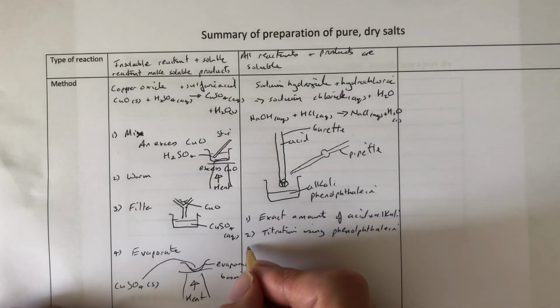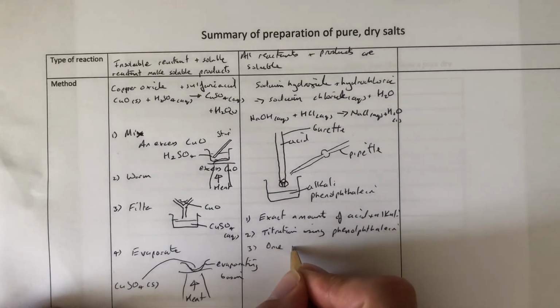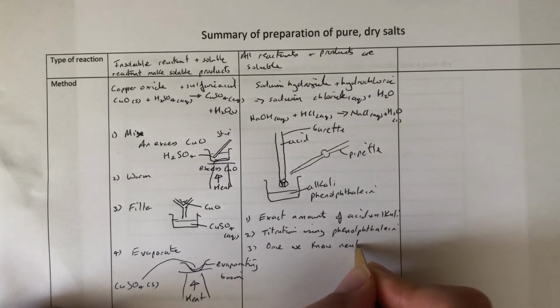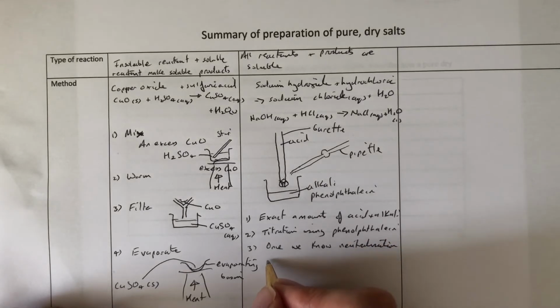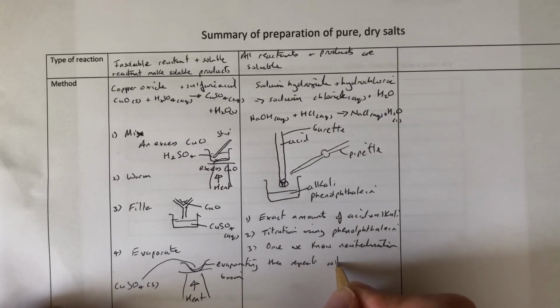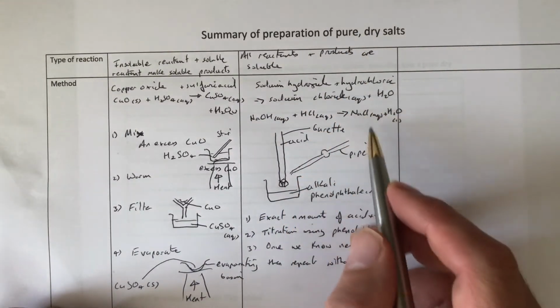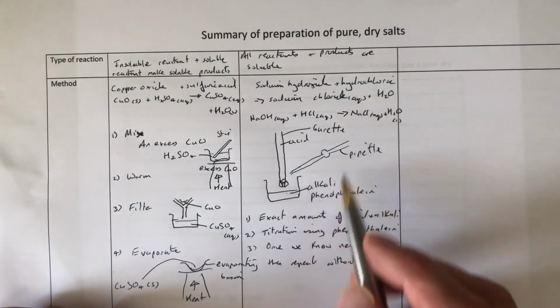Titration using phenolphthalein indicator. Once we know that neutralisation point, then repeat without the indicator, okay? And that's important because we want a pure sample of that salt, the sodium chloride. If we stop once we've got phenolphthalein indicator in there, we've got salt and indicator.